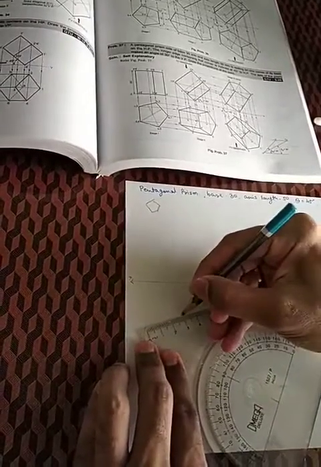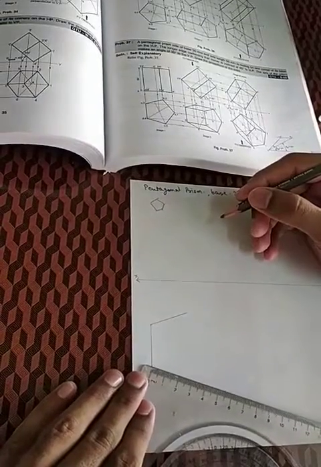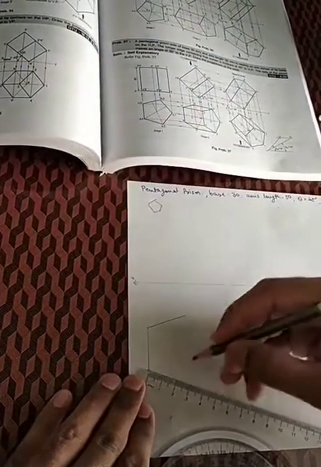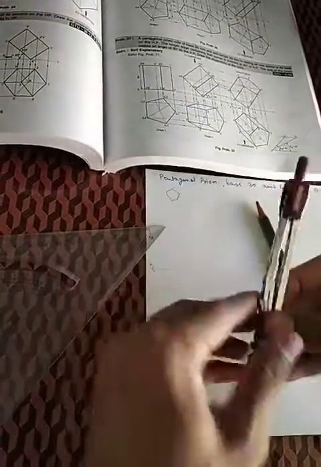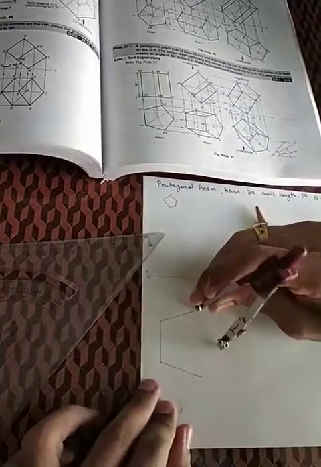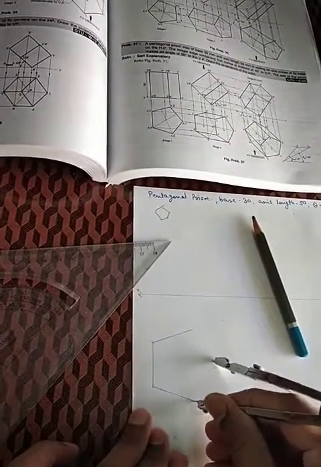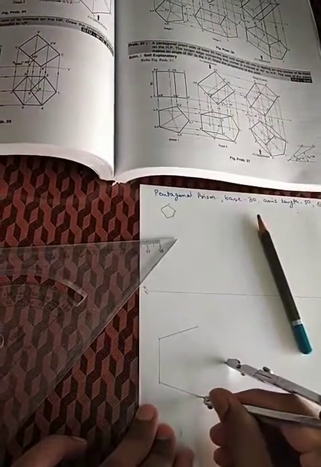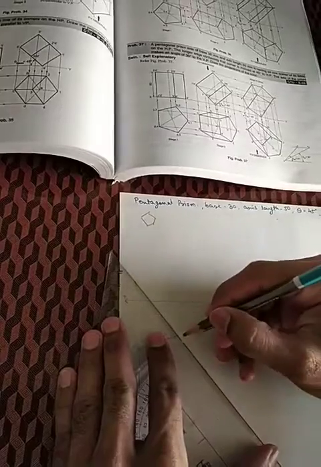Base is 30 mm, so a 30 mm line, and from here also a 30 mm line. Take radius equal to 30 mm and draw an arc from both the points. Join these points, so you'll get the pentagon.